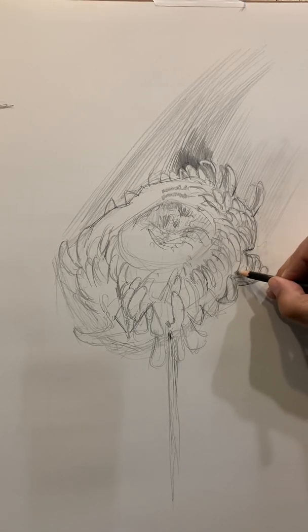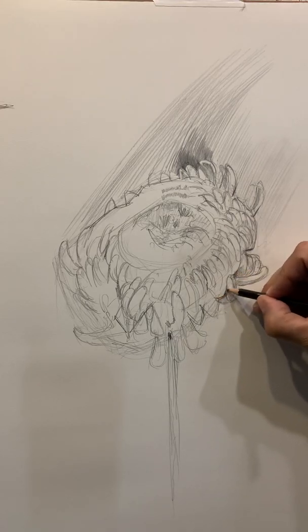How do I start selling you on the projection of these petals on this side? Add a little value. Make them pop out a little bit.